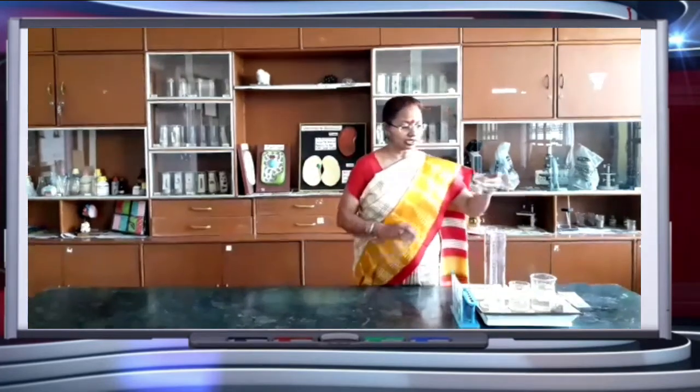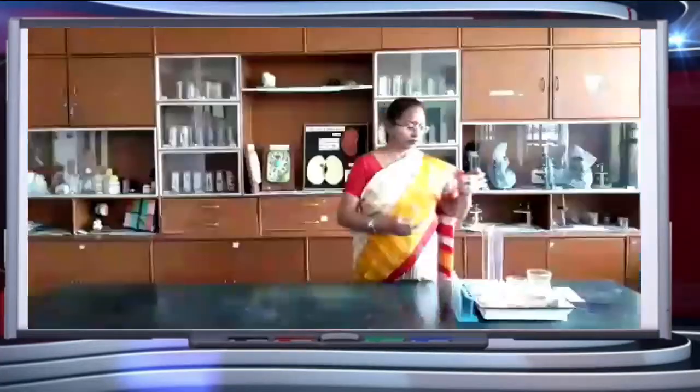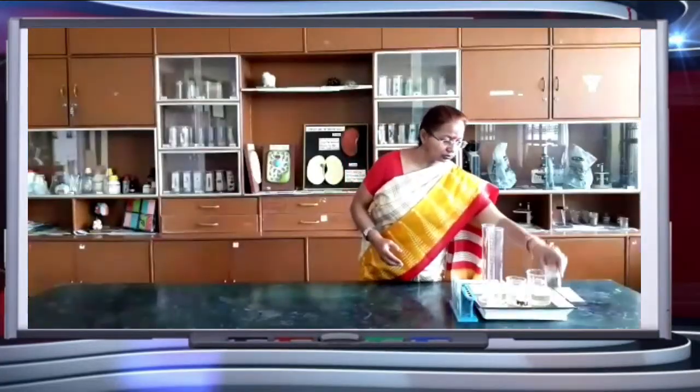In this activity, students, we are going to study texture and pH of soil which are collected from two different sites. Let's see what all we need for this experiment. We need two different samples of the soil. I have labeled it sample 1 and another one is sample 2.